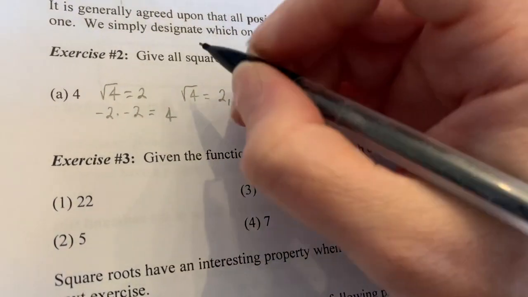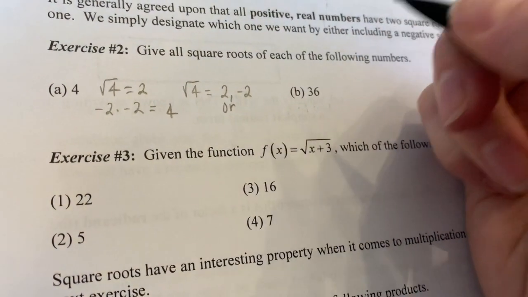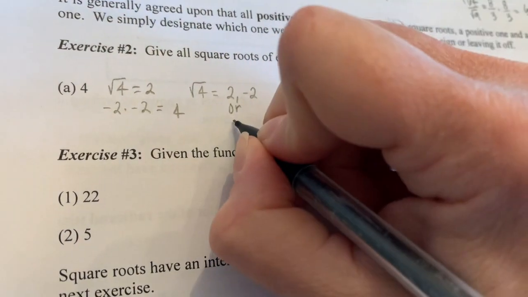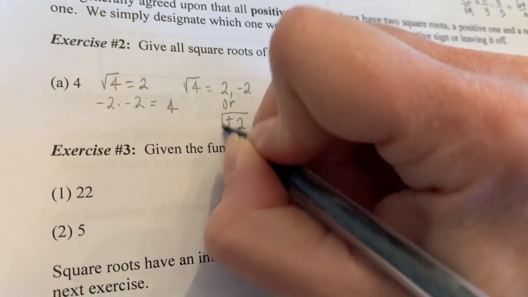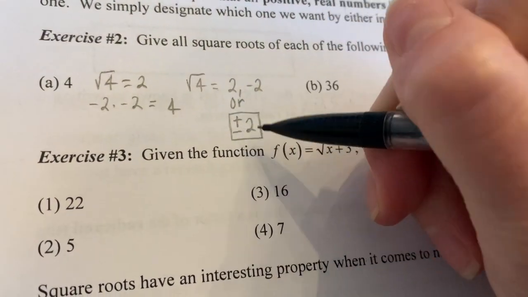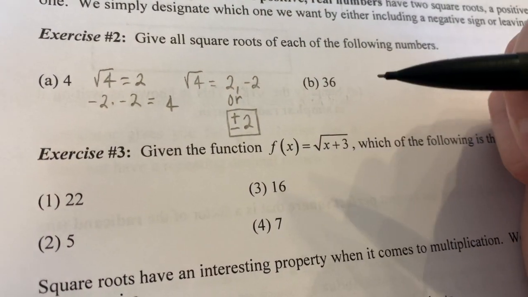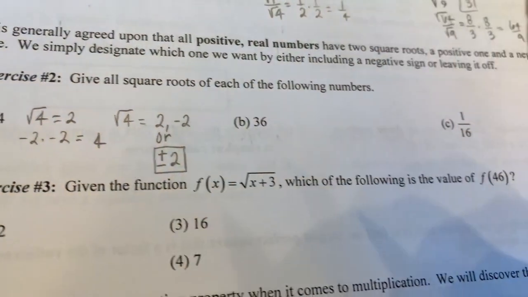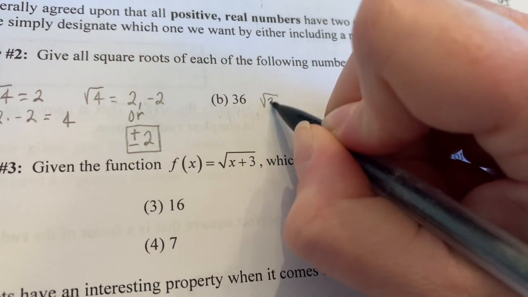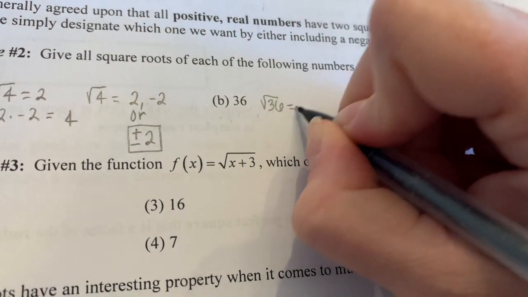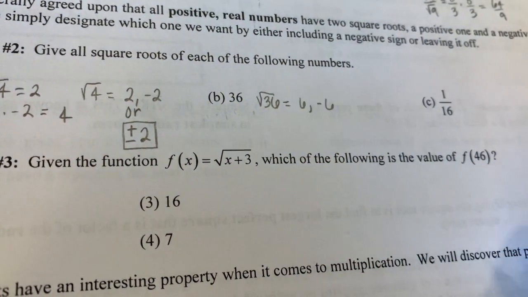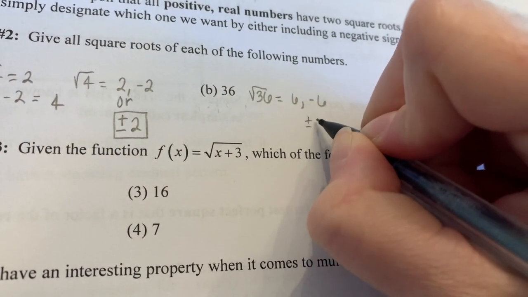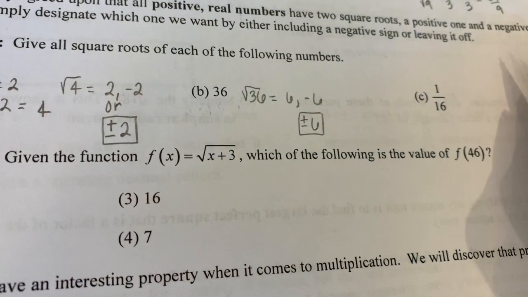Okay, and the way that we usually show this, and I did show this to you guys once before, is plus or minus 2. So that shows in one little number, positive and negative 2. So using that for 36, the square root of 36 could either be 6 or negative 6. So we write that as plus or minus 6.